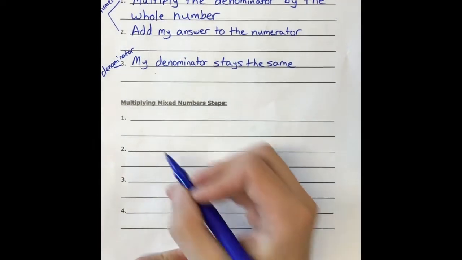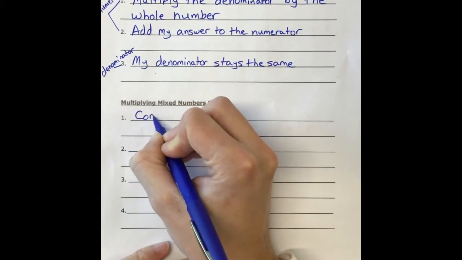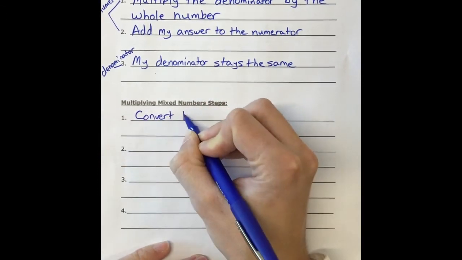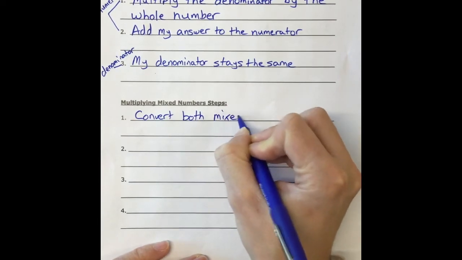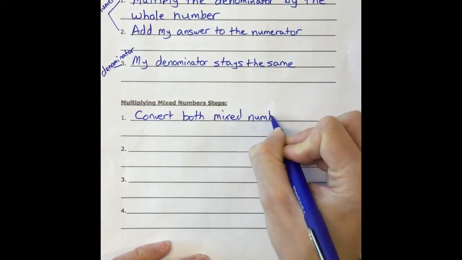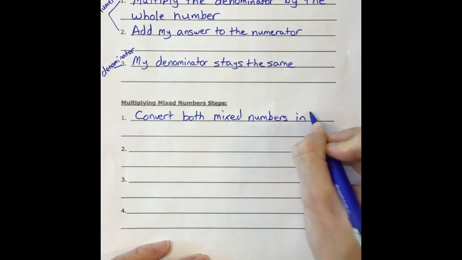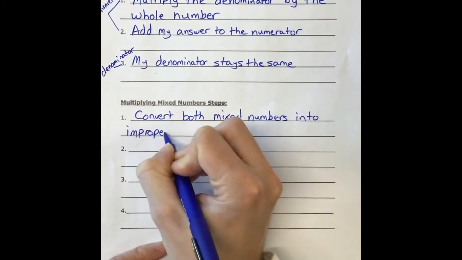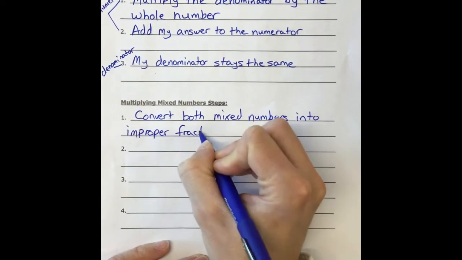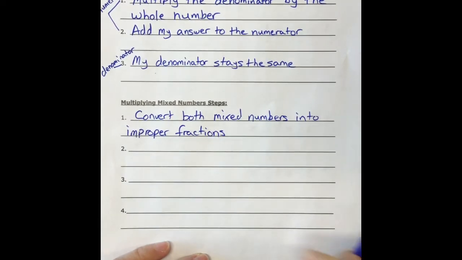Okay, so step 1 is going to be to convert both mixed numbers into improper fractions. Take both of your mixed numbers and convert them into the improper fractions, just like we did in the previous part of the notes.